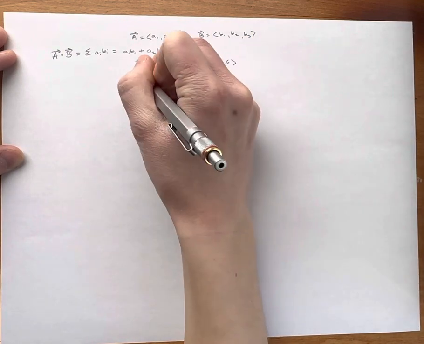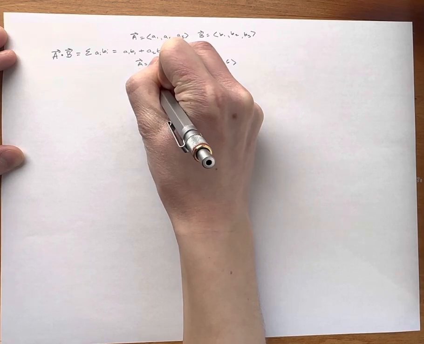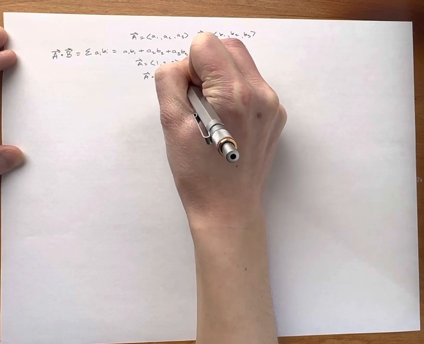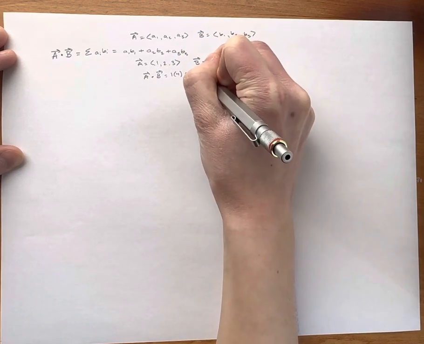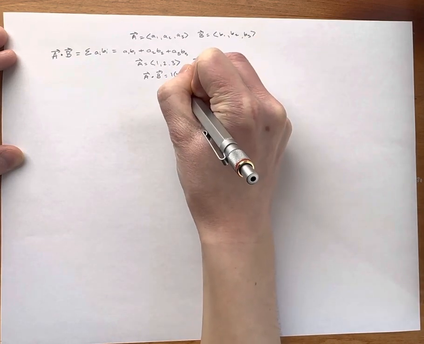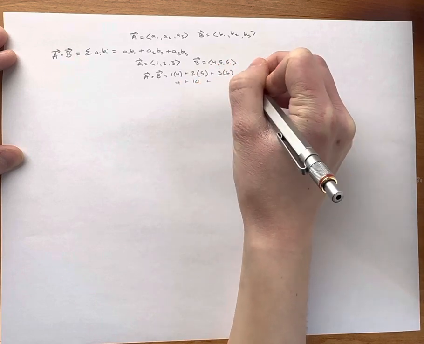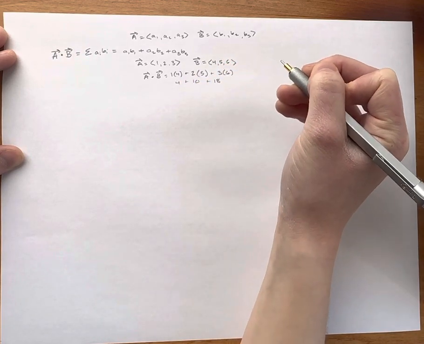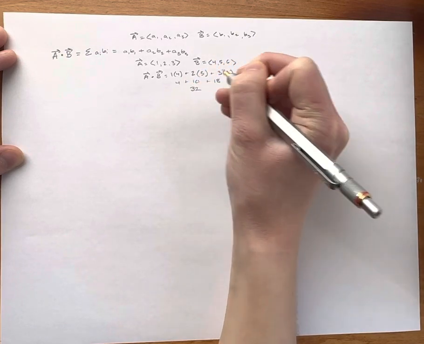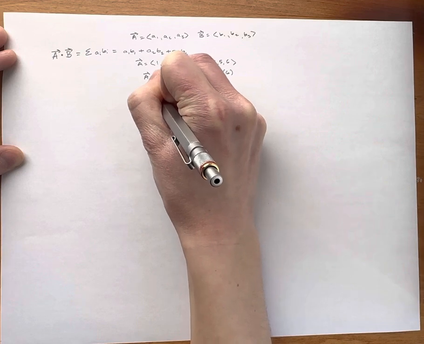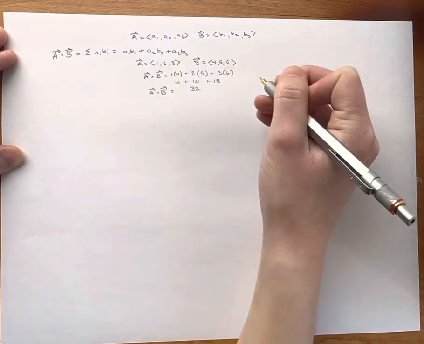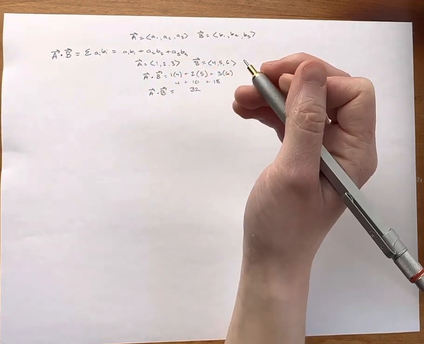If we want to take A dot B, we're just going to do 1 times 4 plus 2 times 5 plus 3 times 6. This is the hard part, doing the math correctly. That'd be 32. That seems right. We got a scalar from that, right? It's just 32. It doesn't have a direction to it, so that's why it's called a scalar product.